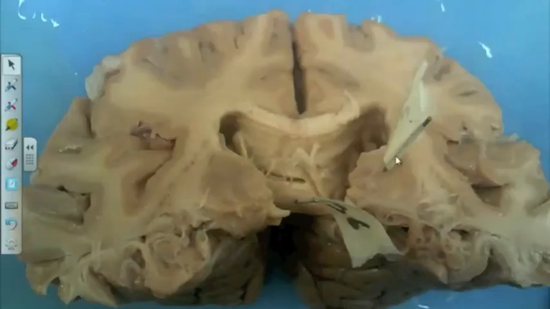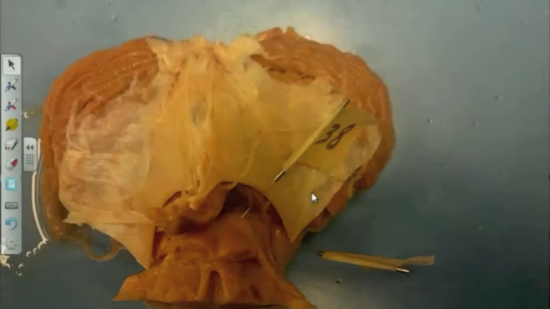This one is your thalamus, pulvinar region. Here is the back of the brain. This is the occipital lobe. That's the splenium of the corpus callosum. This one, similar to the other one, this is the superior colliculus. And this one is the middle cerebellar peduncle.